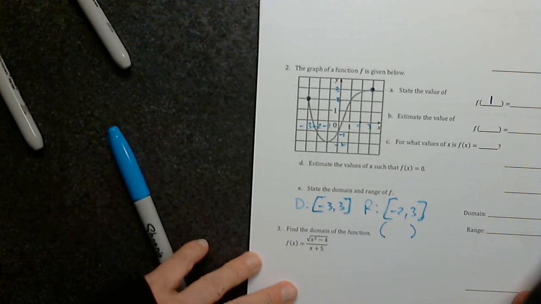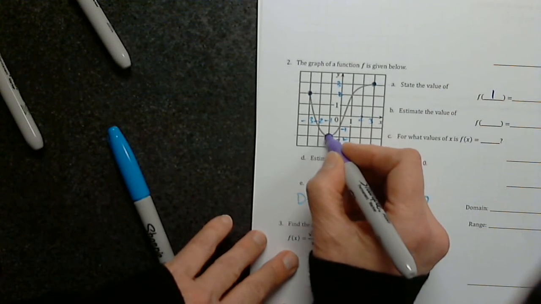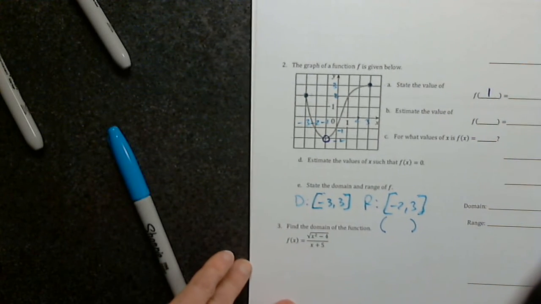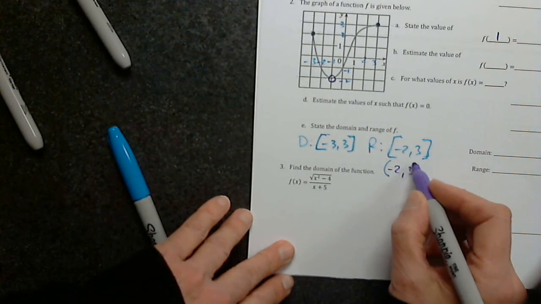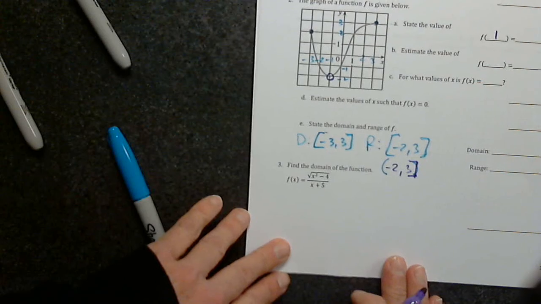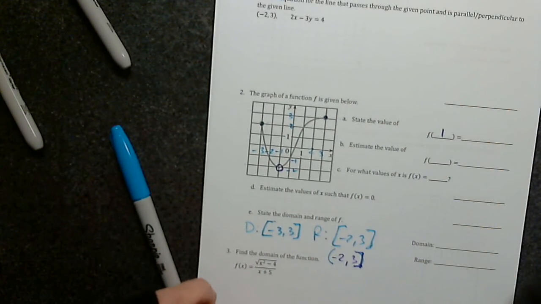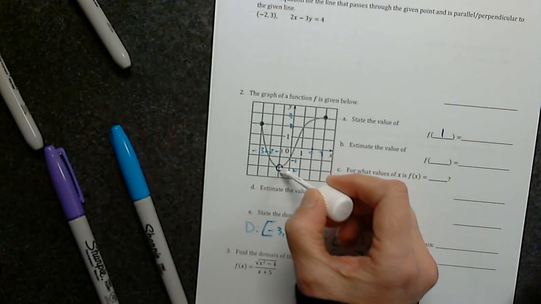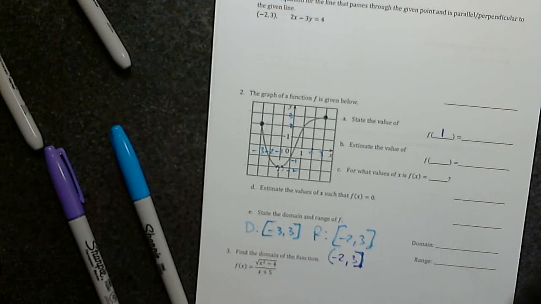Because otherwise it would have been like this. Oh, okay. That would not have been part of the graph. So then I would have had, in that case, -2, 3 like this. Sure. Okay, so f of 1. Very good. f of 1 is 2.